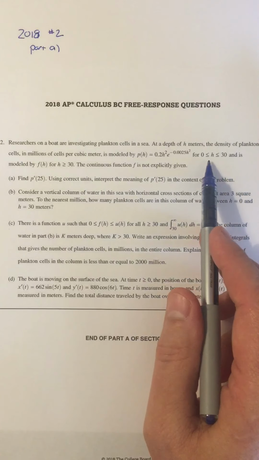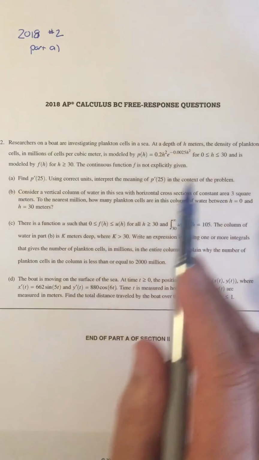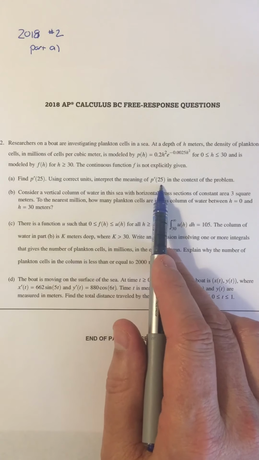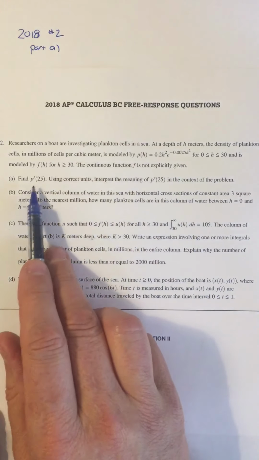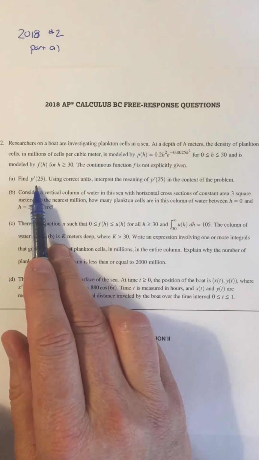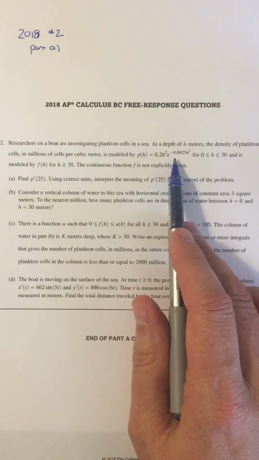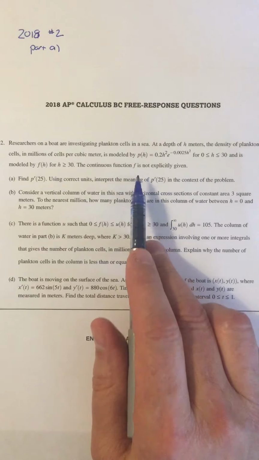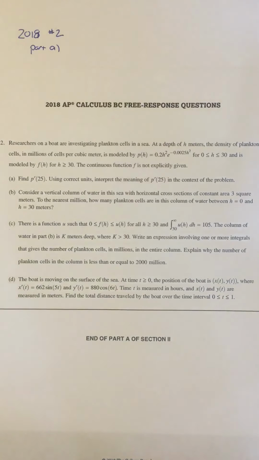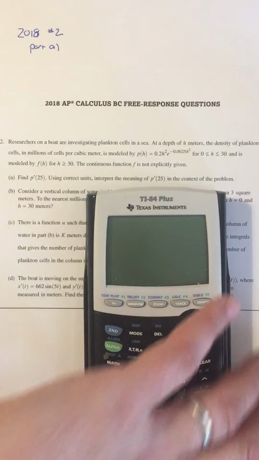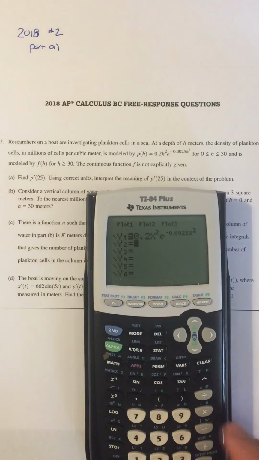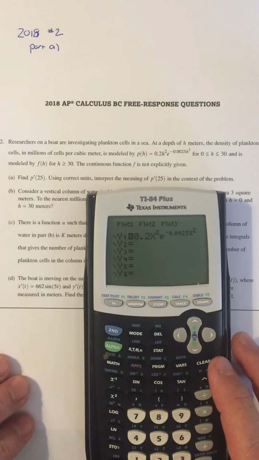So our first questions are always going to be in the easier interval, which we see happening right here. So we just need to find p prime of 25. If this were not a calculator active question, we would have to sit here and do chain rule and product rule. It would be a big mess. But this question is calculator active, as will be your questions on this year's exam. So all we have to do is get that function into our y1. I've already put it in there because we're probably going to use it several times.